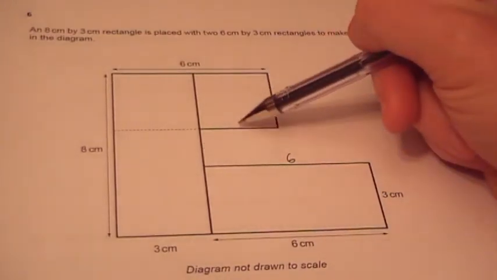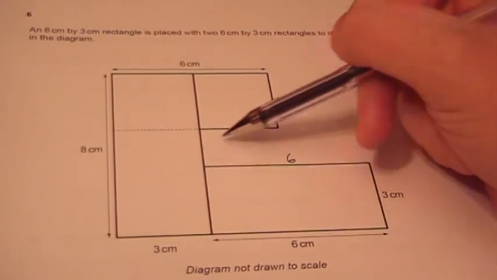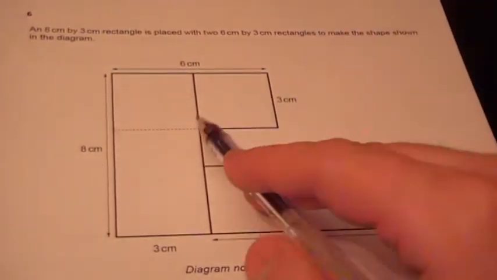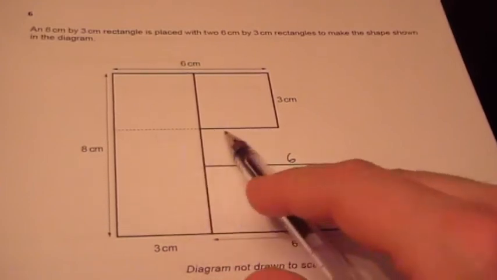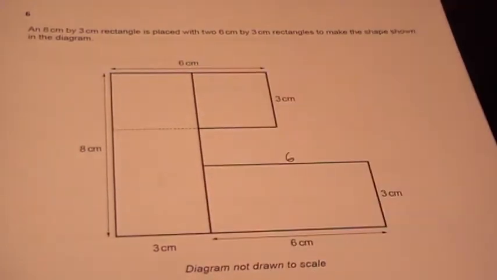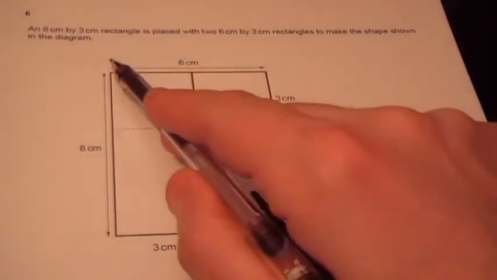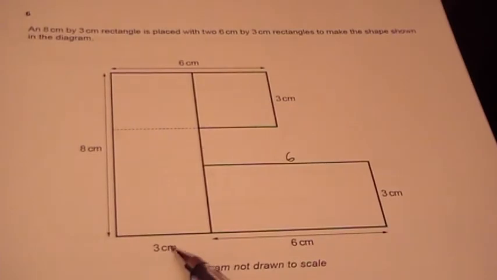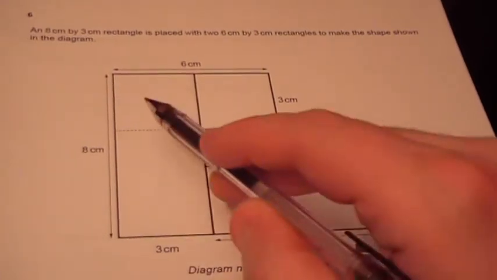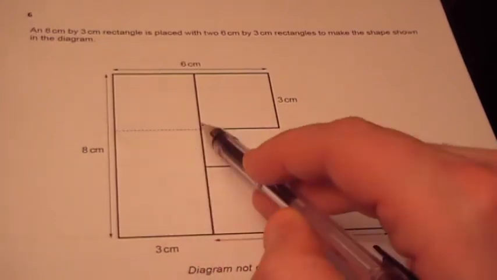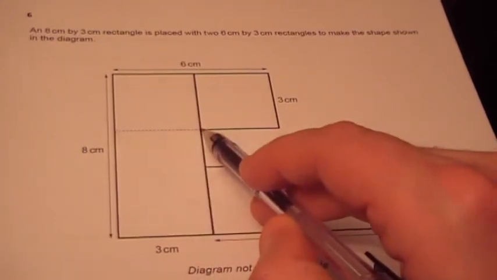This length here and this length here, not so straightforward to see. Now it looks like that's half, but we can't just presume that it's 3. We need the proof that it would be 3. And for that, we actually need to look at this 3 here. Because if this distance from here to here is 3, then so is this distance from here to here, this dashed line. That's also 3.